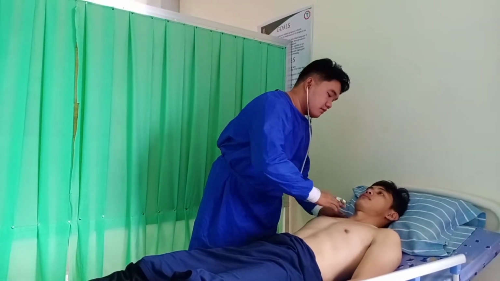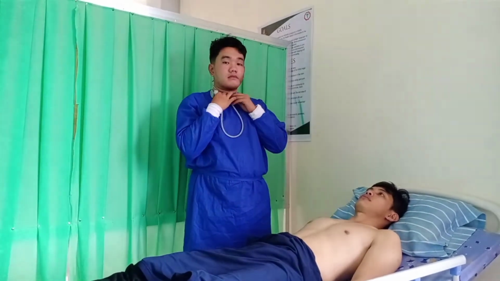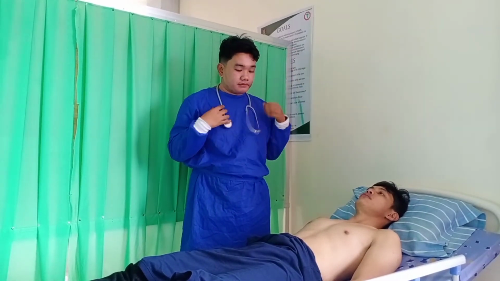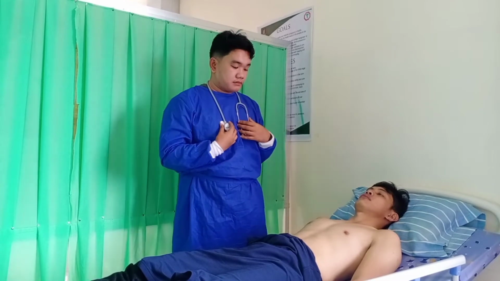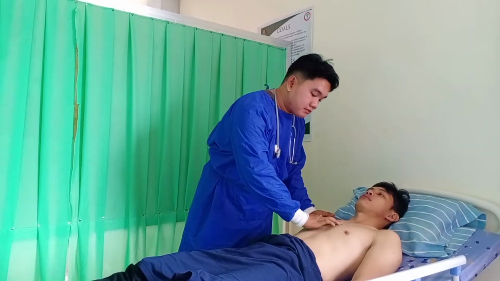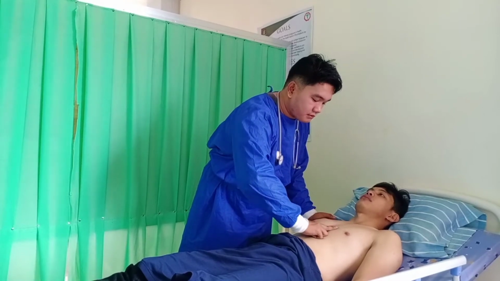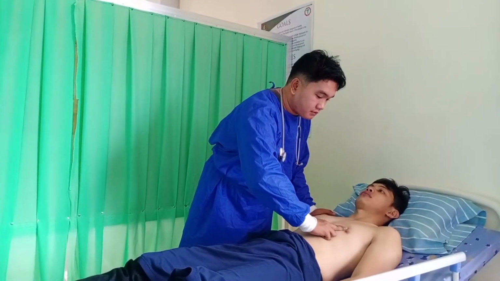Inspect the internal and external jugular vein and determine the type of the pulsations of the procedure. These provide information about blood volume and pressure in the right side of the heart. Inspect and palpate the aortic and pulmonary areas. Note for the pulsations, to note the absence or presence of pulsations.